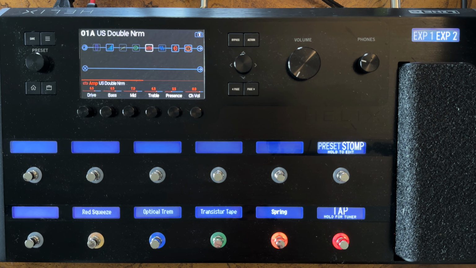And again, I'm going to be doing this completely on the front panel for this video, but the next video is going to have basically the same idea, but I'm going to be doing it in HX Edit. And this is for users who don't want to use a computer to program their Line 6 Helix. Instead, they just want to use the front panel.